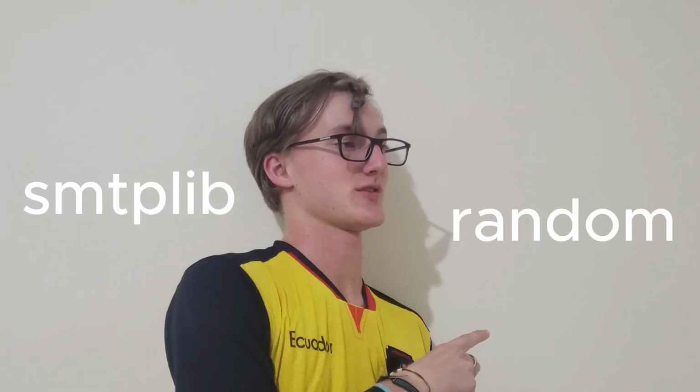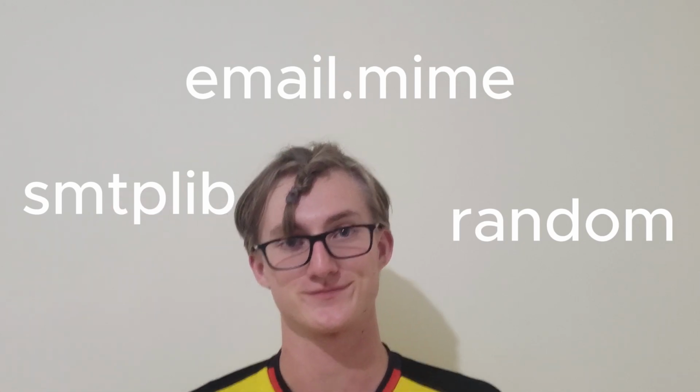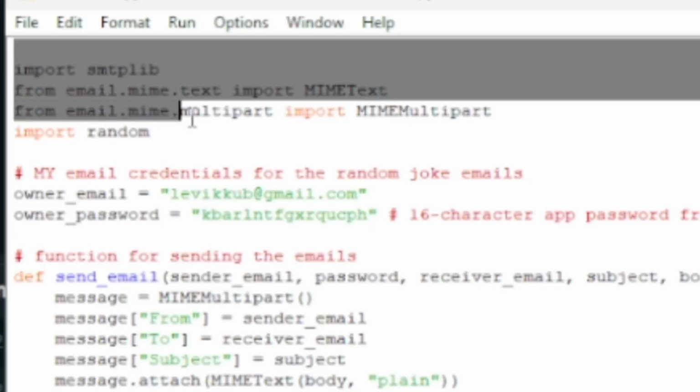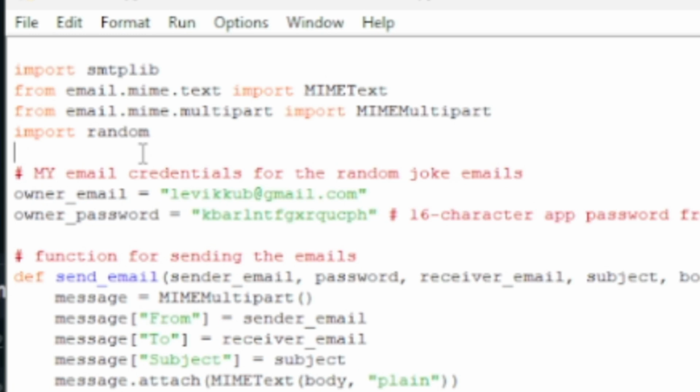So to build the program, we're going to need some Python modules like this one, and this one. And this is what it should look like at the beginning of the code. It should say import and then all of these things. You also need a Gmail account for this to work and a 16-digit app password from your Google account. This is how to get your 16-digit app password from your Google account.